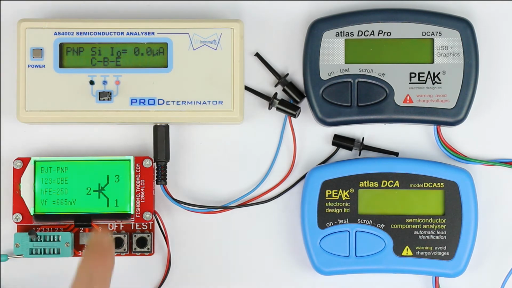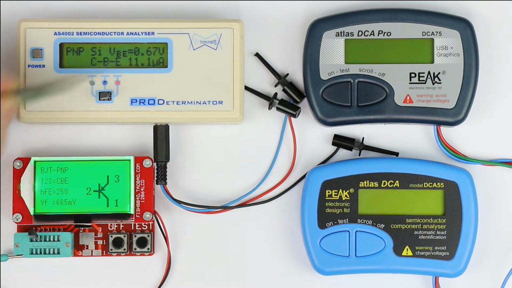What I always find good is that they make good use of the graphical LCD, which clearly shows the symbol of the PNP transistor, but we only get two data: the current amplification, nearly exactly the same as with the AS4002, 250, and the base emitter voltage.